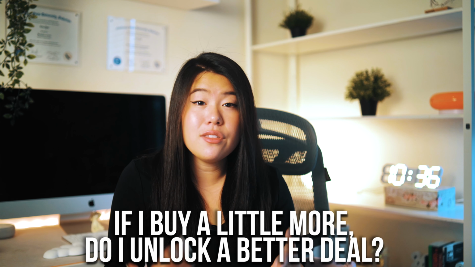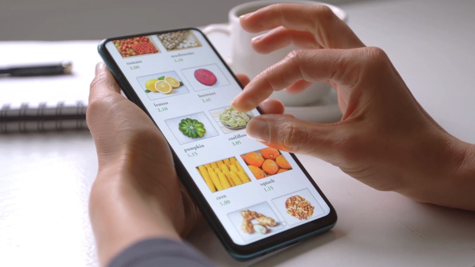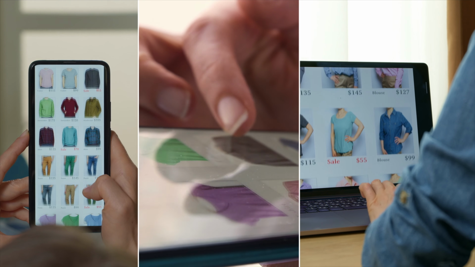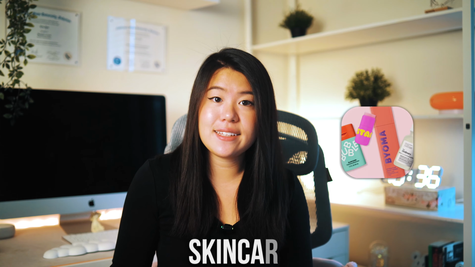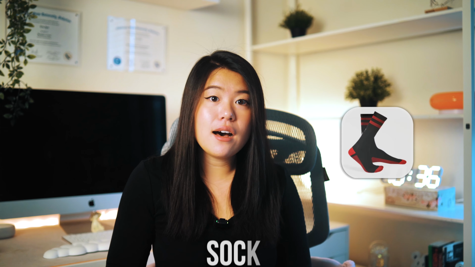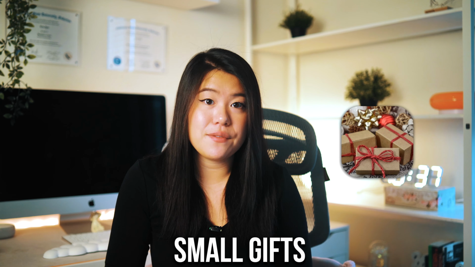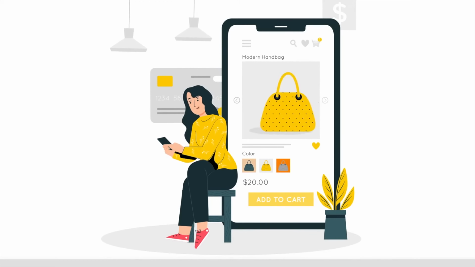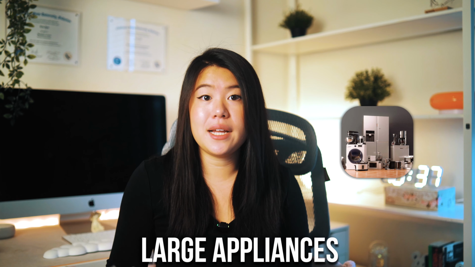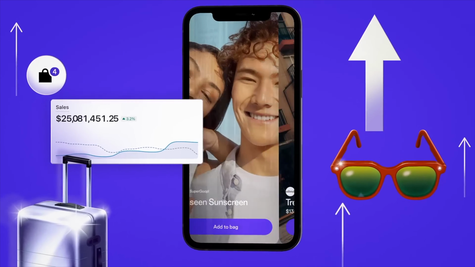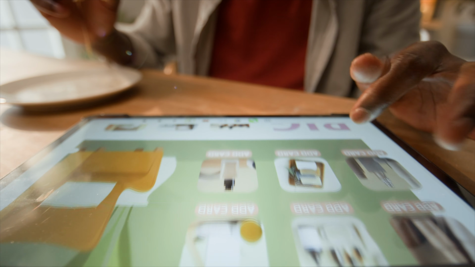Instead of only thinking, do I want this product, they start thinking, if I buy a little more, do I unlock a better deal? Quantity breaks work best for products people naturally buy more than one of, like skincare, candles, supplements, snacks, hair accessories, socks, beauty products, or small gifts. They usually don't make sense for products people only buy one of, like furniture, custom jewelry, expensive art, or large appliances. For those products, a regular discount code or limited time sale may work better.